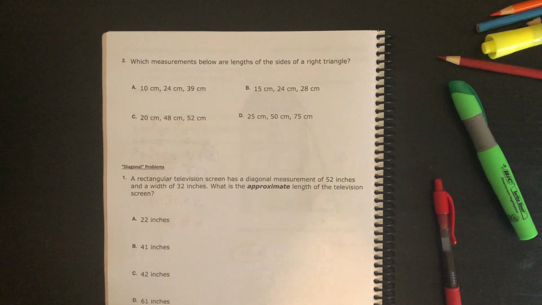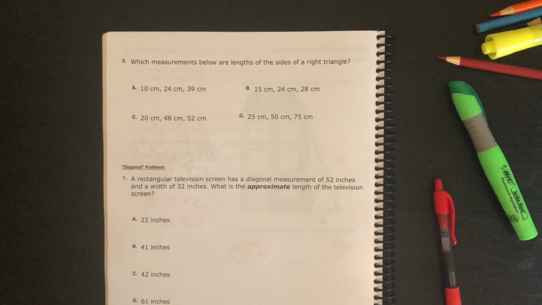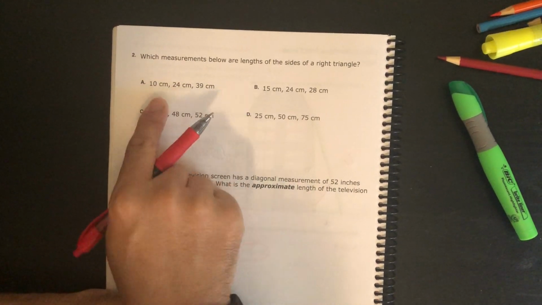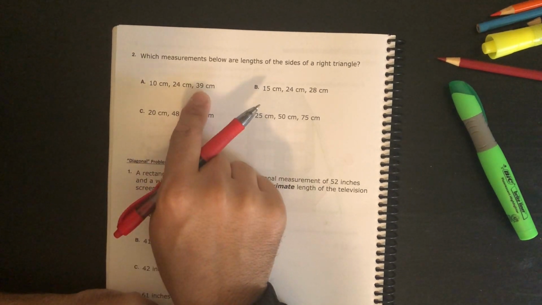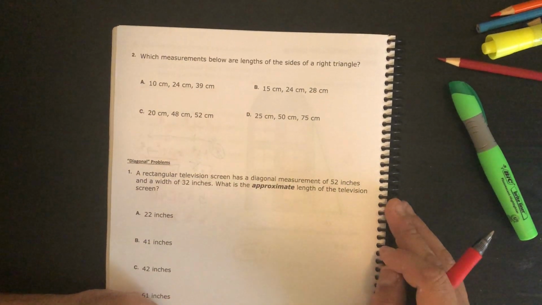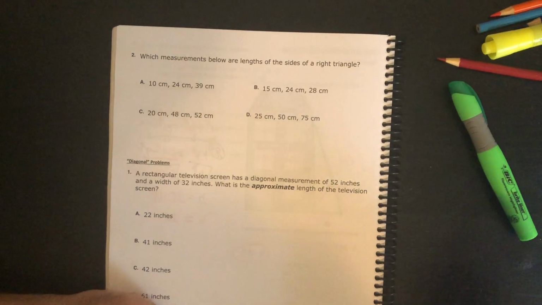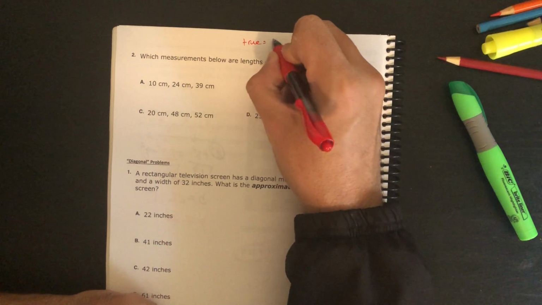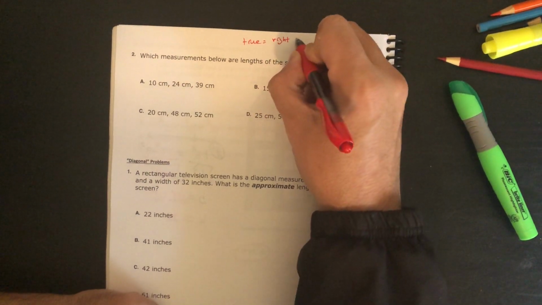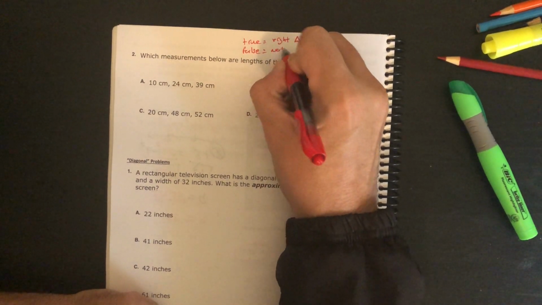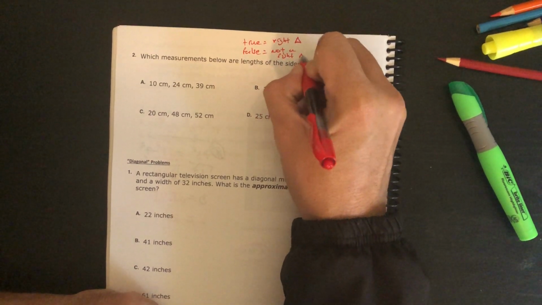The next question, which measurements below are lengths of the sides of a right triangle? Okay, so basically what we're going to do is identify which of these three numbers is the letter C. Therefore, the other two will be your letters A and B. I'm going to plug them into my theorem and see which of these answer choices gives me a true statement. If it's a true statement, it equals a right triangle. If it's a false statement, not a right triangle.